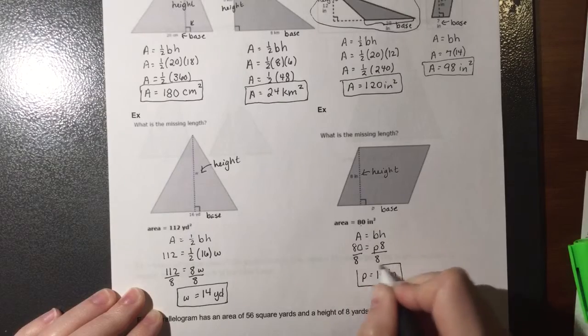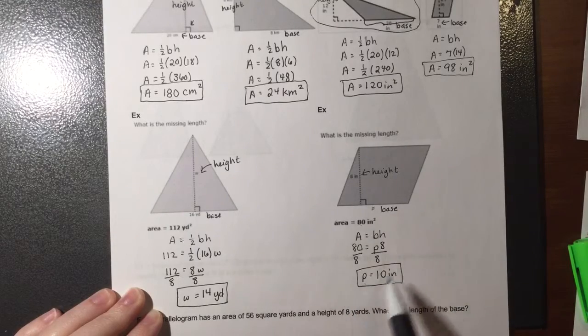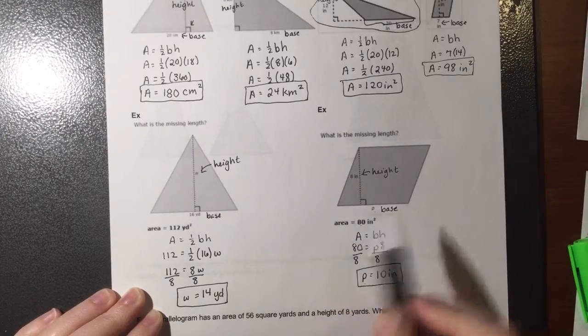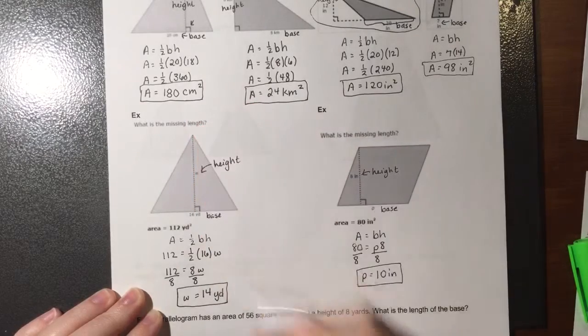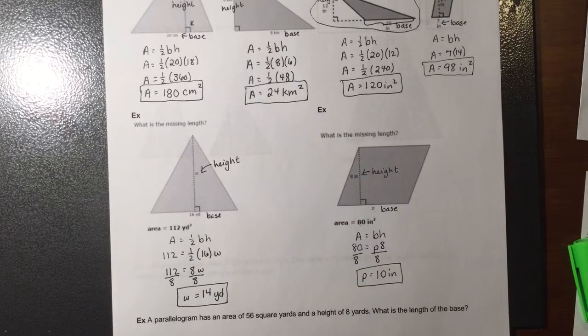inches. And these are measurements for sides. This P is a measurement for a side, and the W is a measurement for a side, so it's not going to be squared.